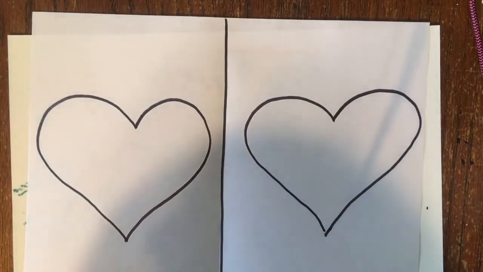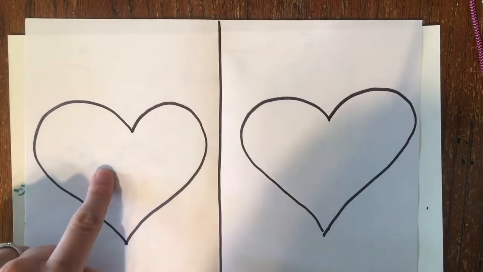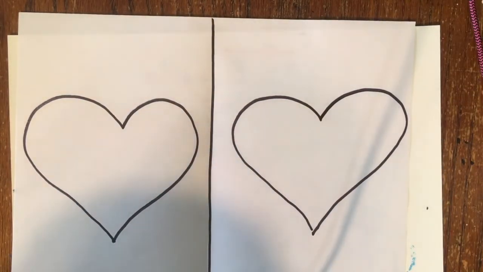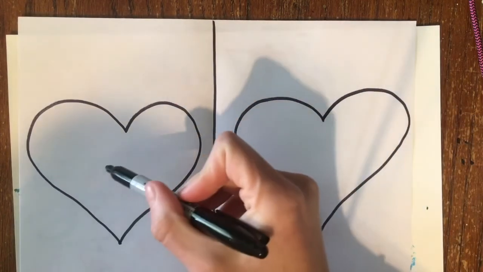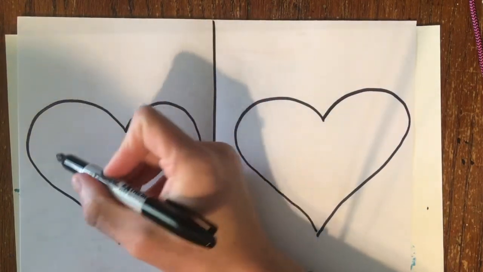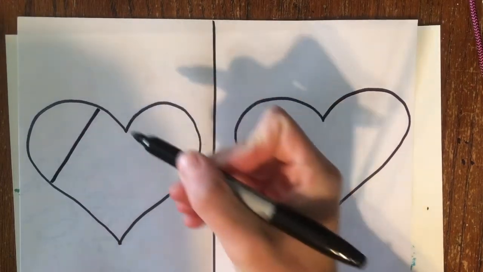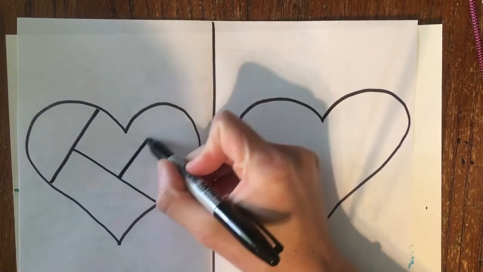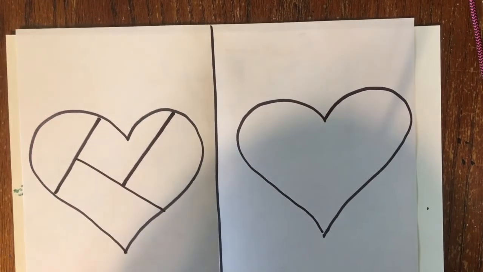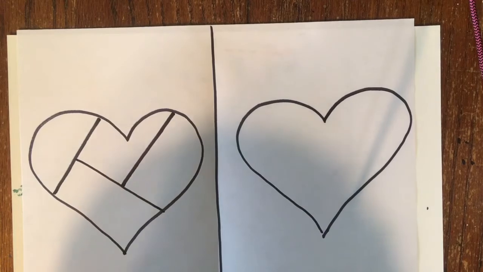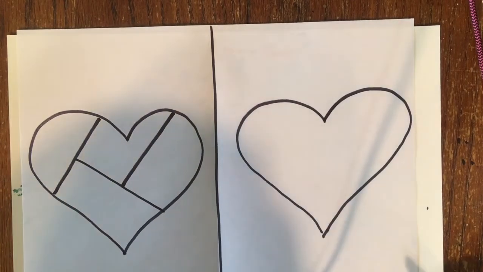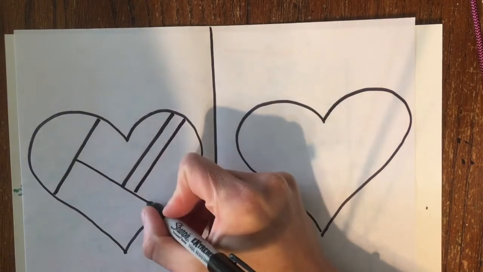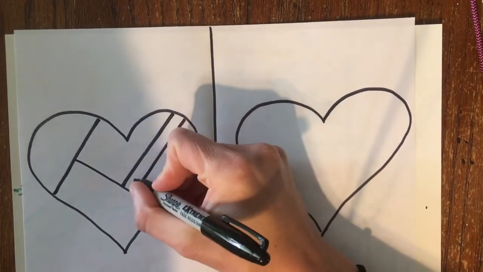Now we're going to decorate the positive space on this side and the negative space on this side. I'm going to start by dividing my heart, the positive space, into some different sections where I will be creating my patterns. Now that my heart is divided into sections, I'm ready to begin adding patterns. Remember, you can create patterns by drawing lines and shapes that repeat.